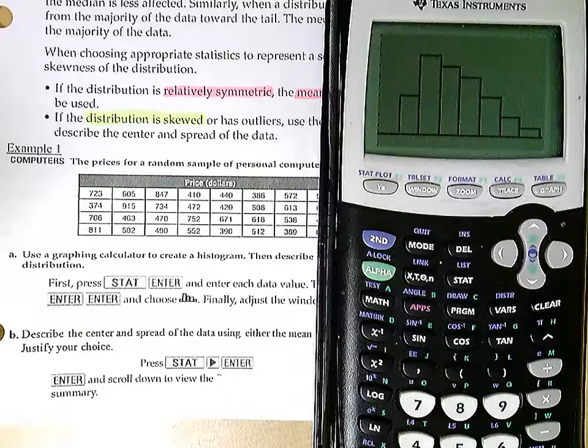Whoa, mine looks the same as yours. Nothing happened. Why isn't yours doing that? There's another graph on yours. Somebody has another graph on here. Mine's not right.